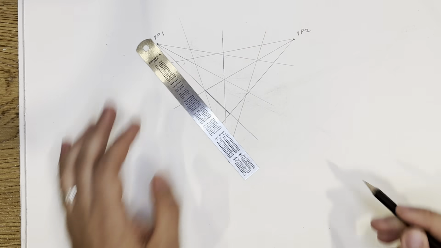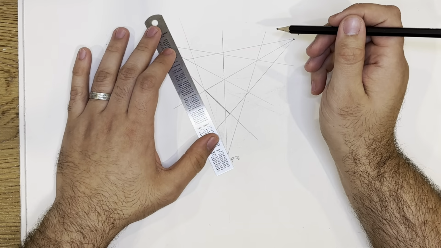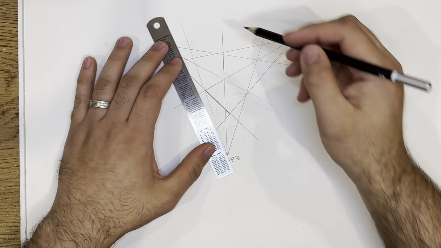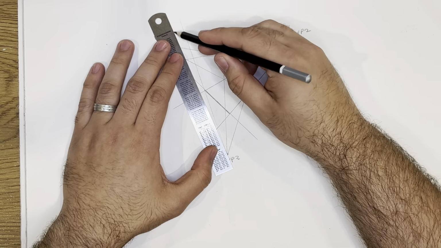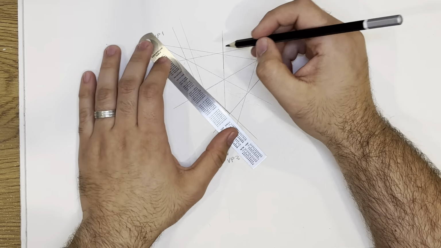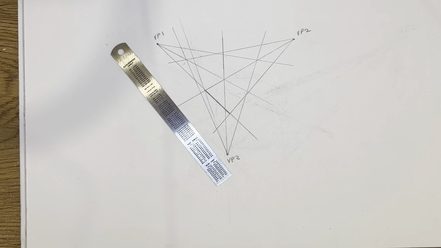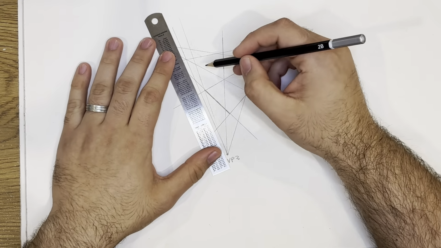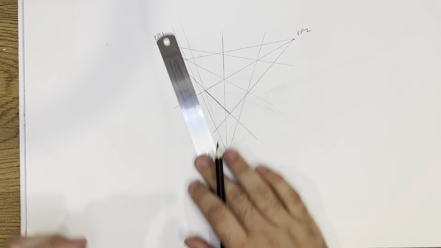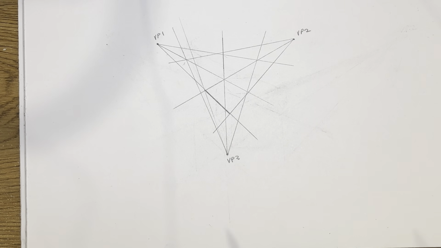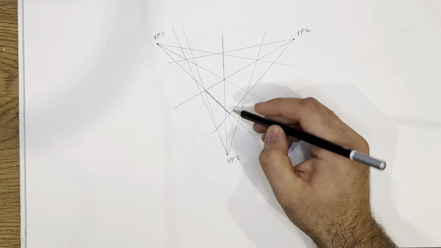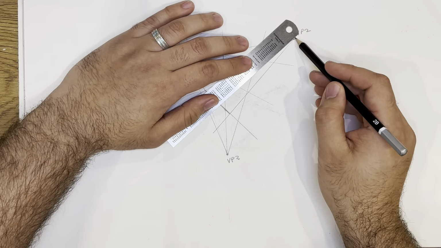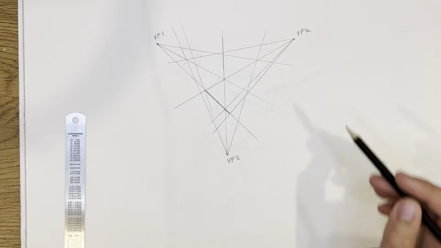In this one, we're purely using the perspective lines that are coming out of these vanishing points to draw our cube. So it's gonna be completely guided by the vanishing point and the perspective lines, as opposed to our previous drawings where we've used vertical lines and horizontal lines to guide us.